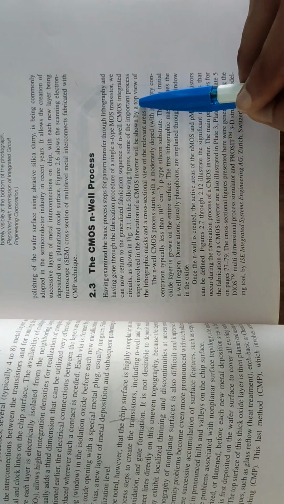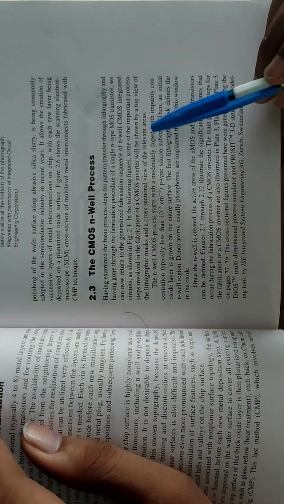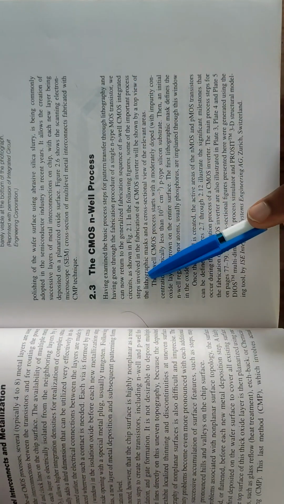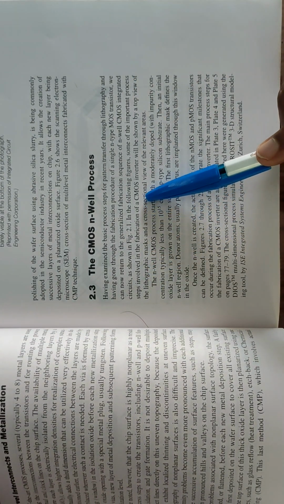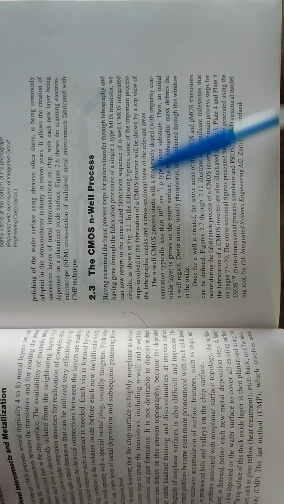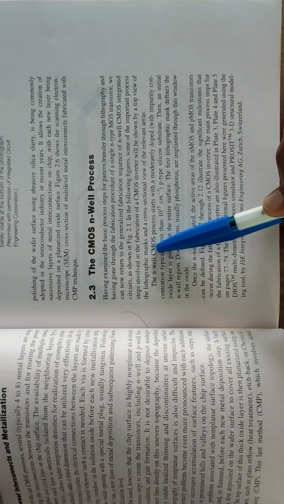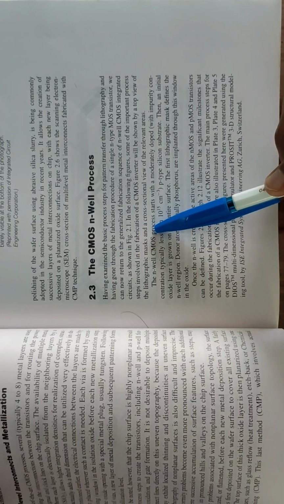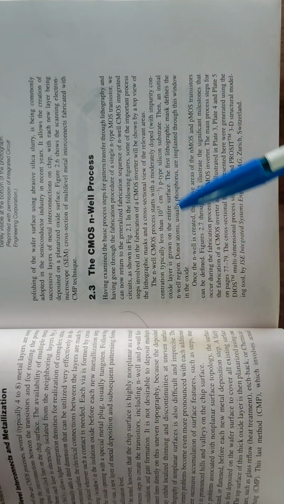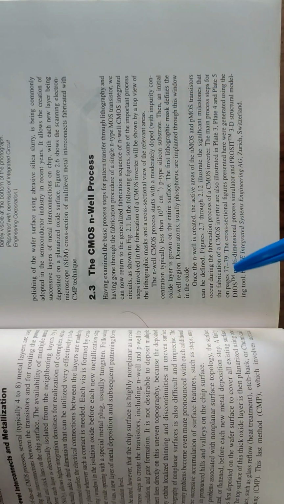Some of the important process steps involved in the fabrication of a CMOS inverter will be shown by a top view of the lithographic mask and a cross-sectional view of the relevant areas.